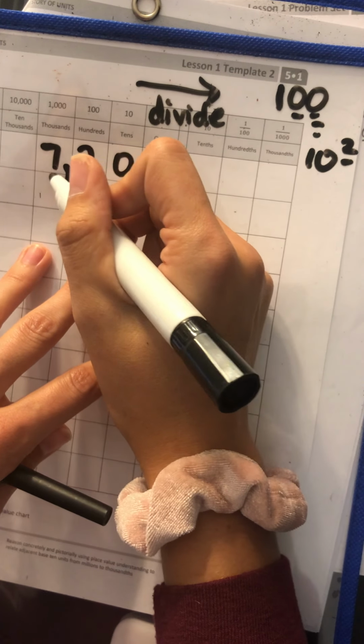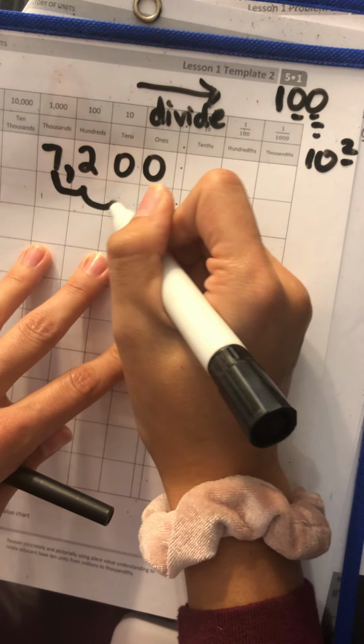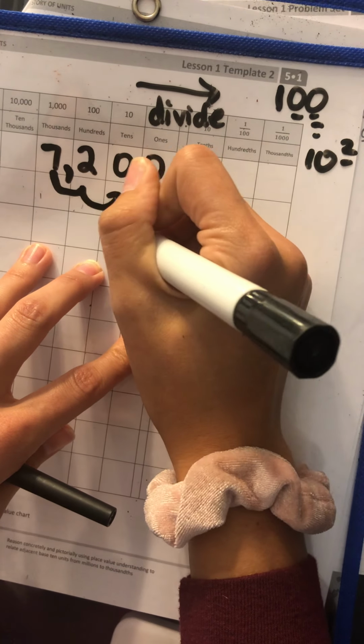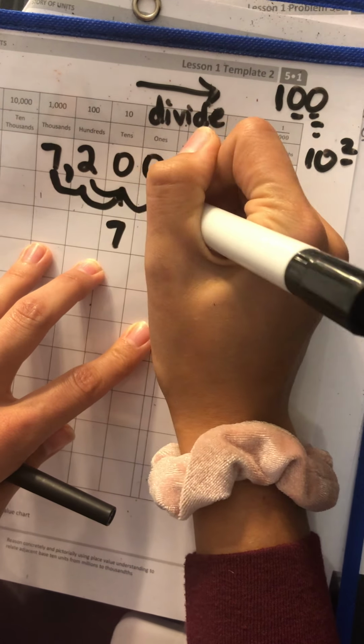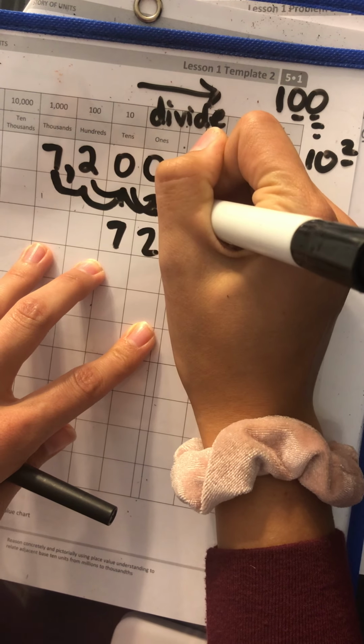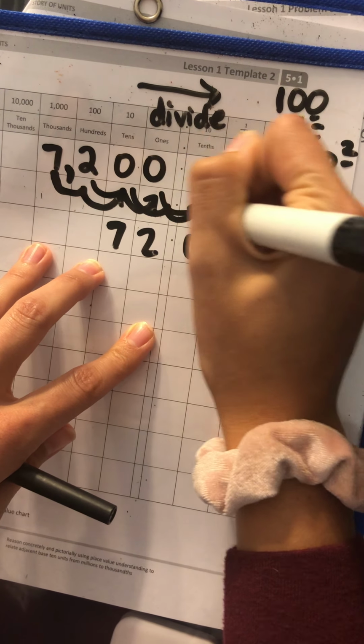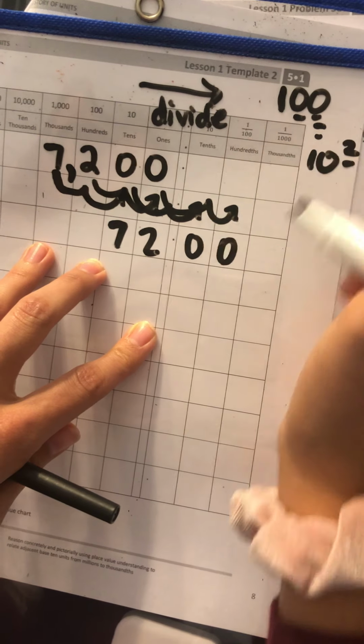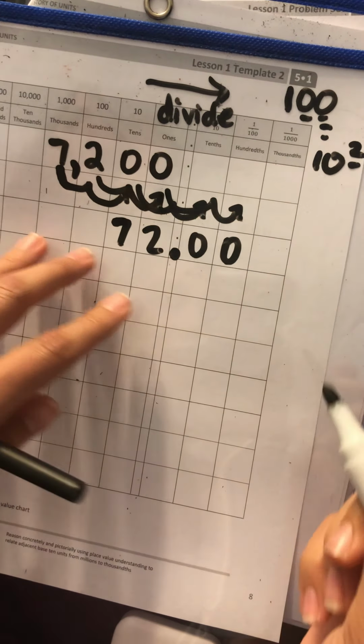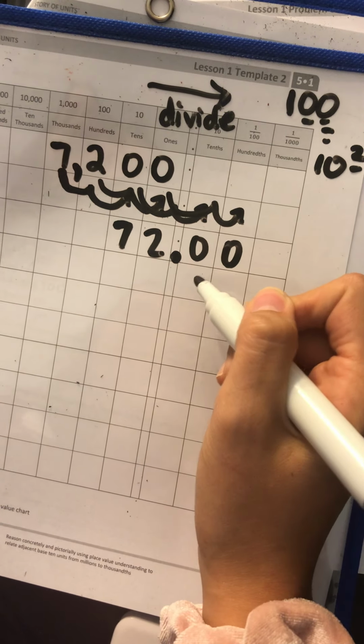So each digit is going over 1, 2, and I get the answer of 72.00.